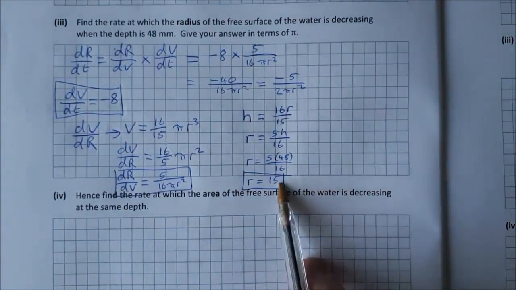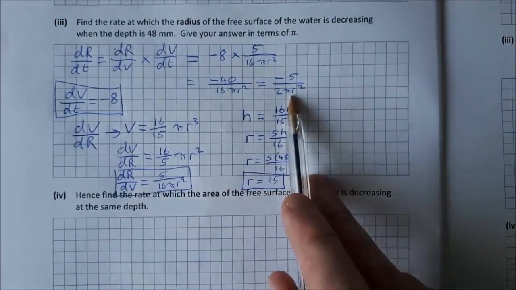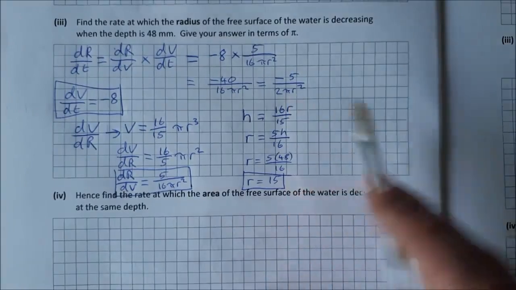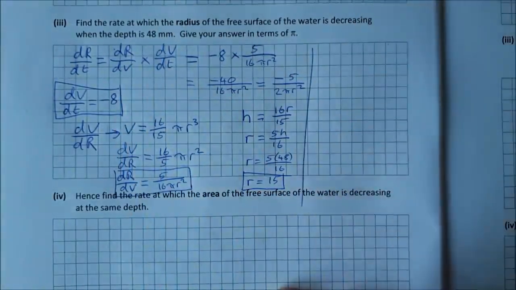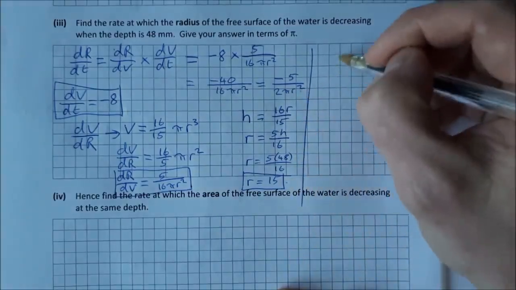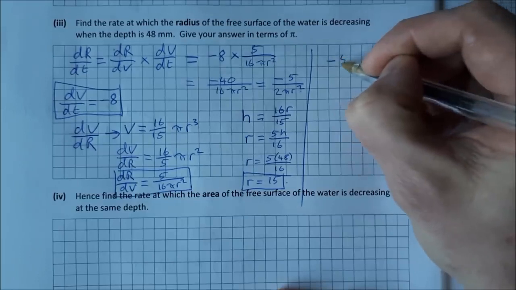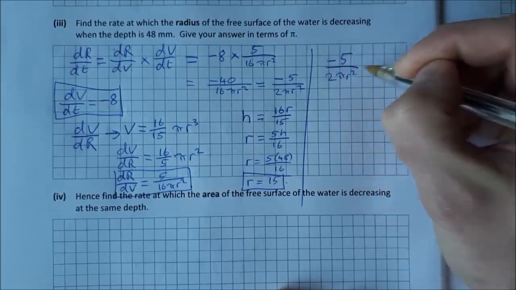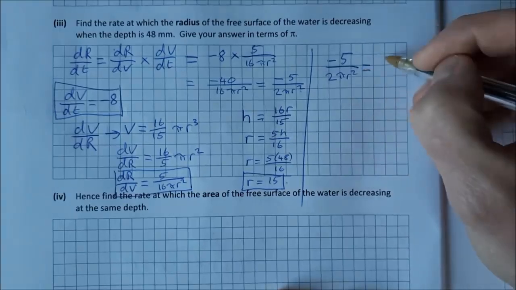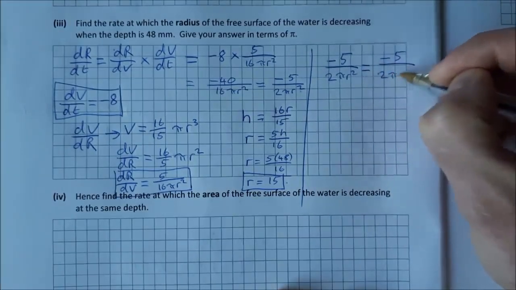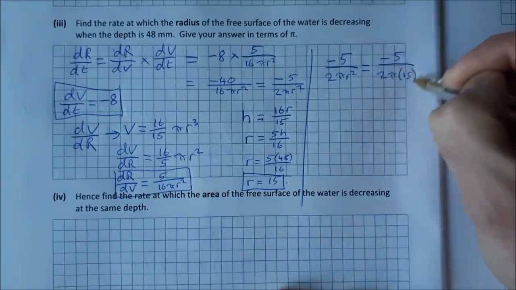So I'll sub in 15 into this here to find out the rate at which the radius is decreasing. So subbing r equal to 15 into minus 5 over 2 pi r squared. When r is 15, it's minus 5 over 2 pi times 15 squared.